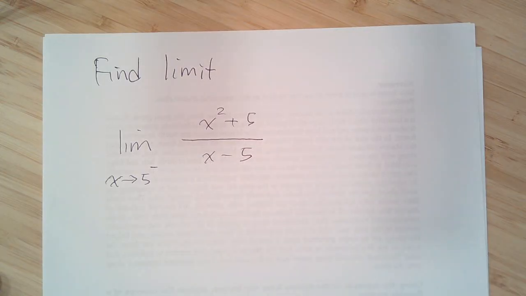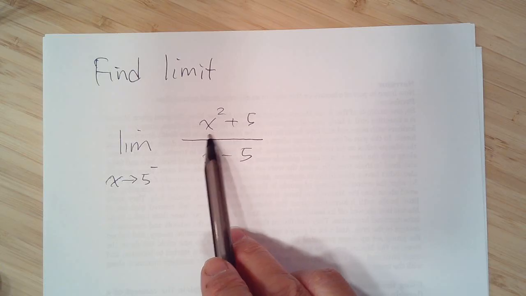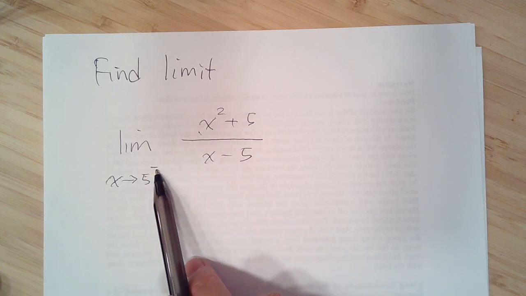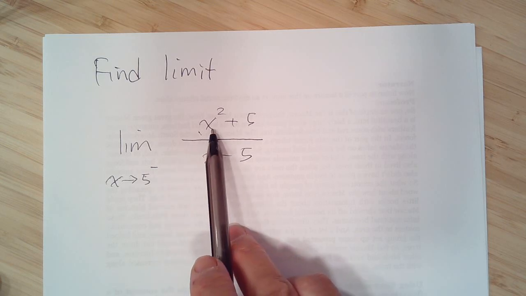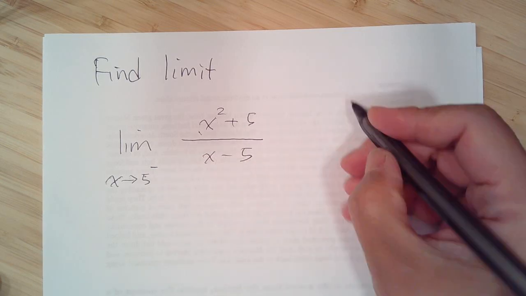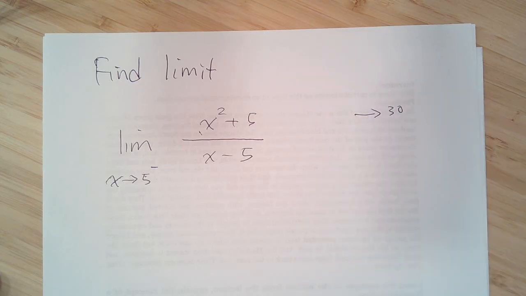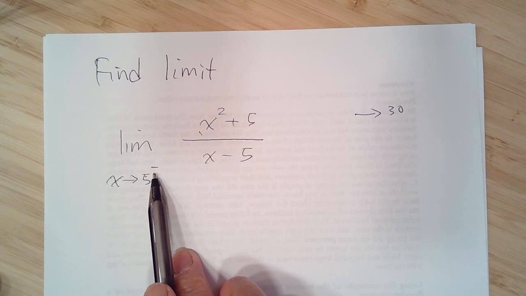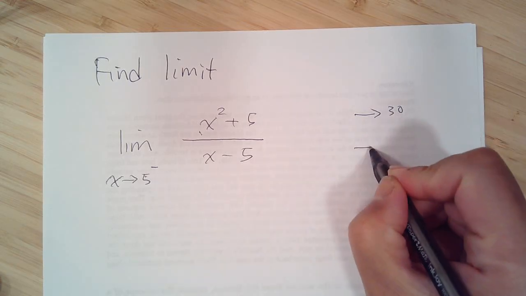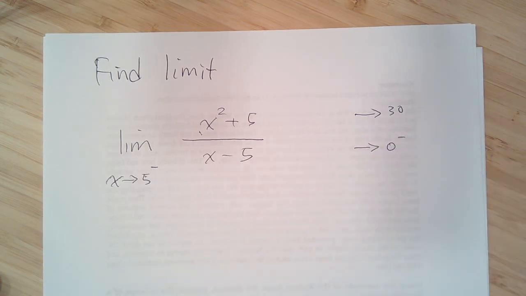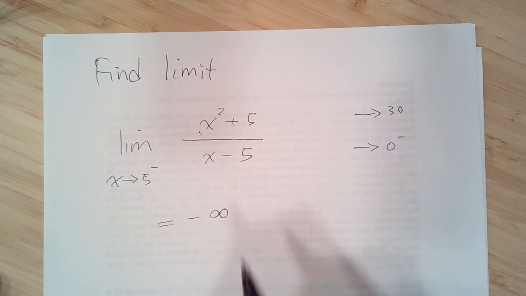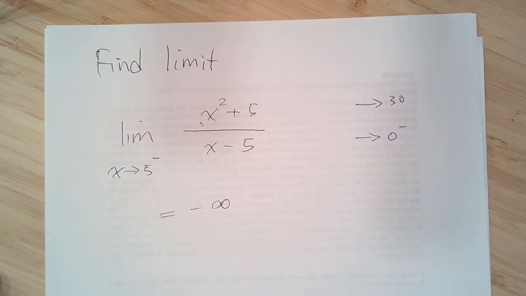When x approaches 5, the numerator will be very close to 5 squared, no matter whether it's approaching from the positive or negative side. So x squared is 25, plus 5, the numerator will be really close to 30, isn't it? And the denominator, if x approaches 5 from the negative side, x minus 5 will approach 0 from the negative side. So that's going to be a very tiny negative number. So the answer is negative infinity. It's fairly simple. You can tell just by looking at it.